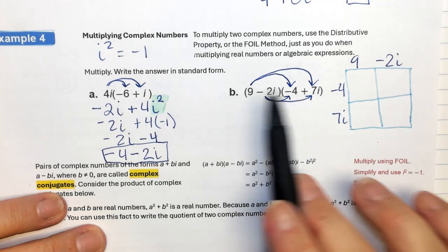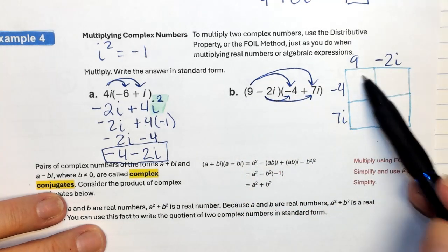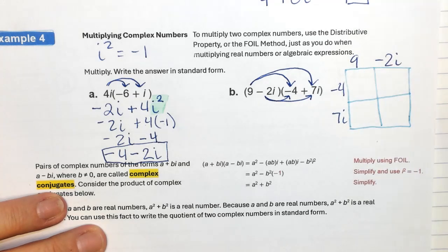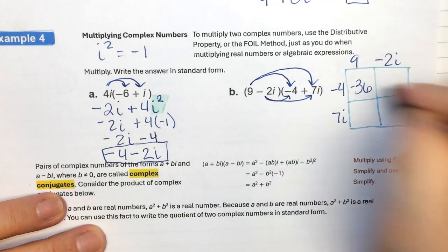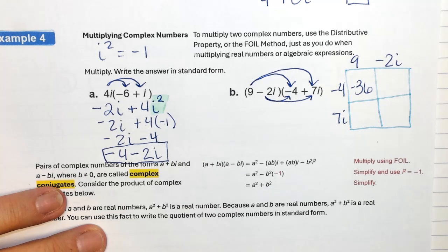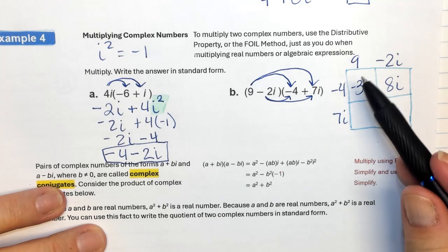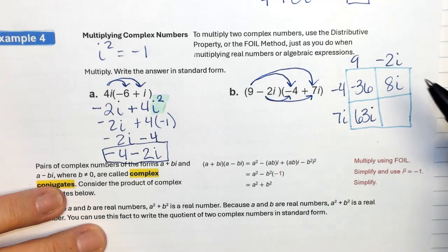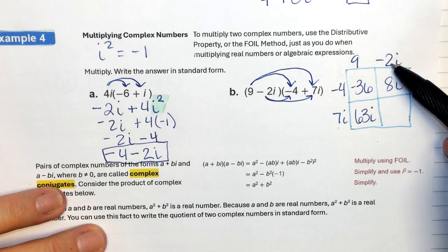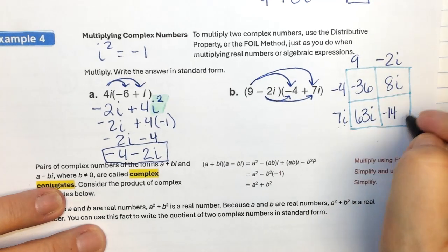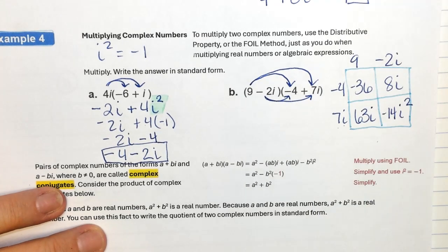So we're essentially doing this FOIL method. I'm just doing it to where I make sure I have 4 terms at the end. So -4 times 9 gives me -36. -4 times -2i gives me positive 8i. 7i times 9 would give me 63i. And then 7i times -2i. So 7 times -2 gives me -14, but i times i, remember, gives us i squared.